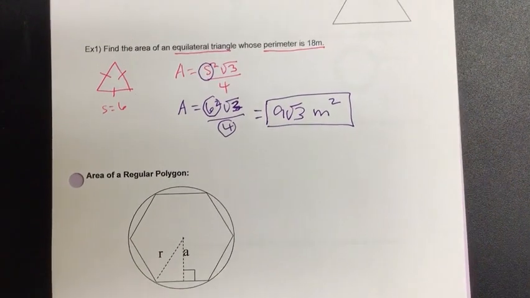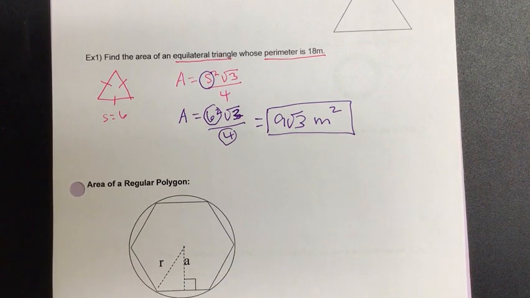Wait, how did we get that radical? Oh, because 36 divided by 4. You were on your phone. No. I have that written down up until 36 root 3 over 4. We're going to move on to the next thing.